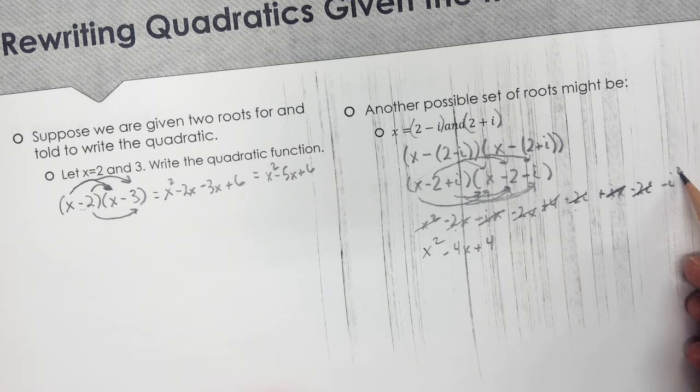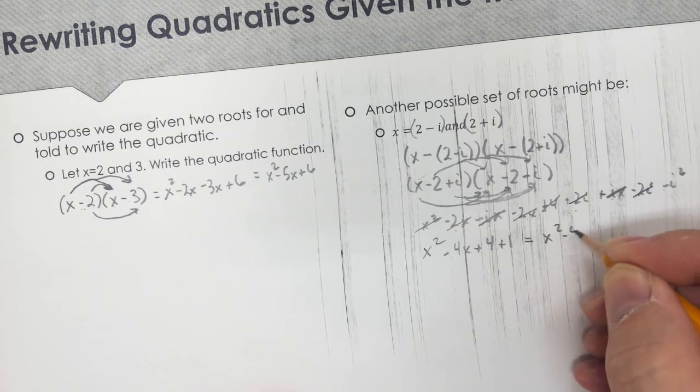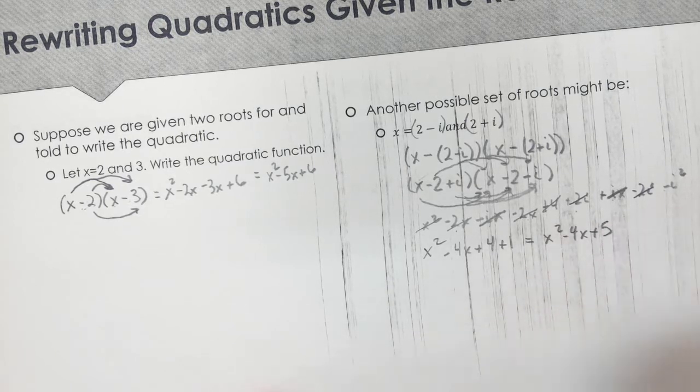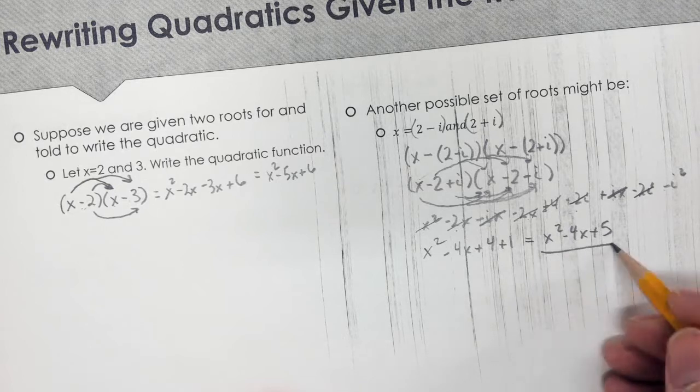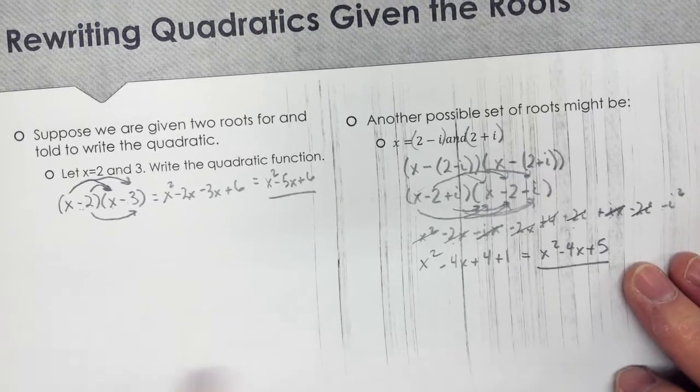Remember, i squared is negative 1, so minus 1 is plus 1. That's x squared minus 4x plus 5. That's our answer right there. Okay? So that's the idea with that.